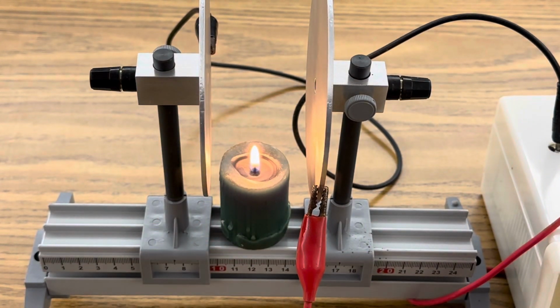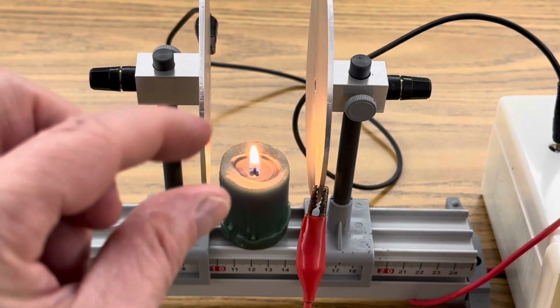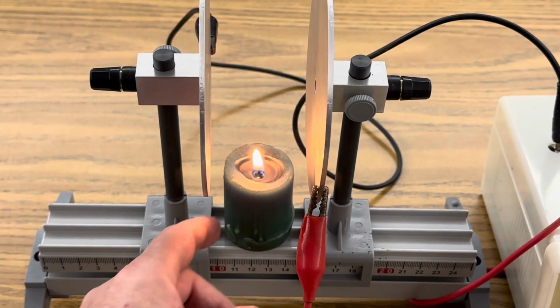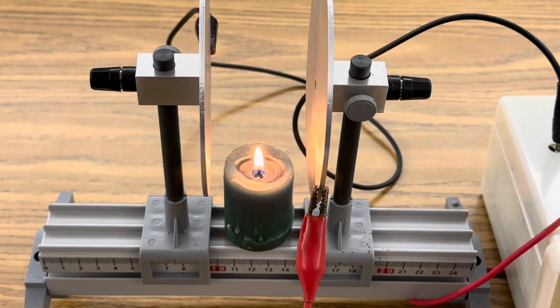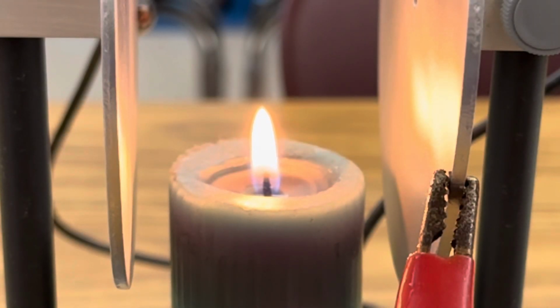So it looks like that. Now when we turn it on, you'll definitely get some ionic wind and you'll see the flame move a little bit. But as I turn up my high frequency oscillator, you'll see something happen between the parallel plates. Okay, so here when it's on low, you can definitely see the flame move.